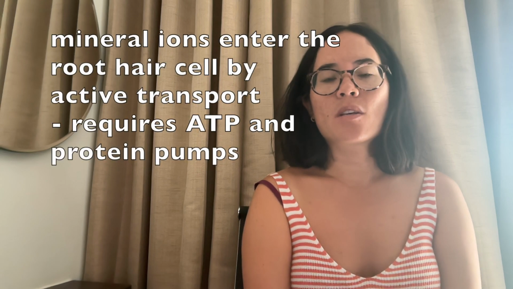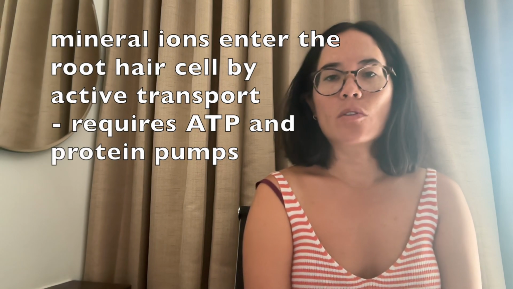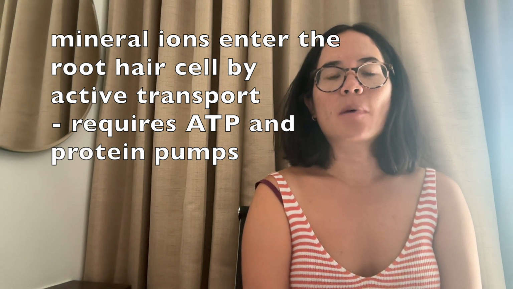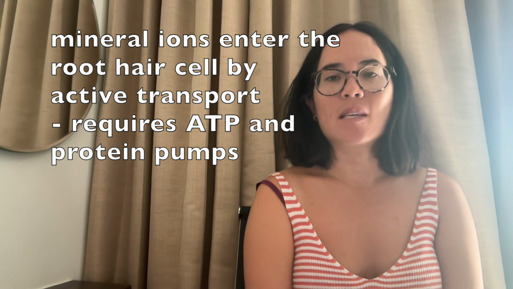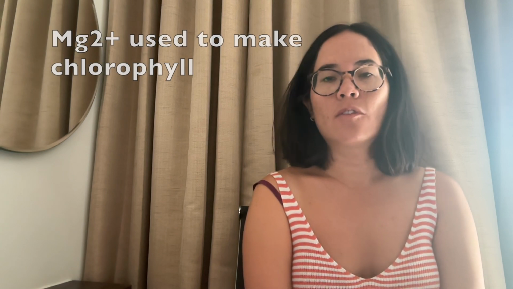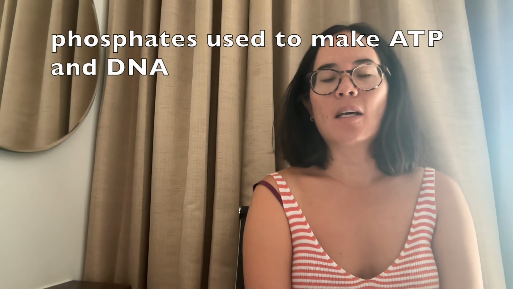Now the mineral ions enter the plant at the root, specifically the root hair cell. Because those ions are moving from an area of low concentration to an area of high concentration, this movement occurs by active transport and requires ATP, as well as protein pumps. The mineral ions which are absorbed include nitrates used to build plant protein, magnesium ions used to make chlorophyll, phosphates used to make ATP and DNA.